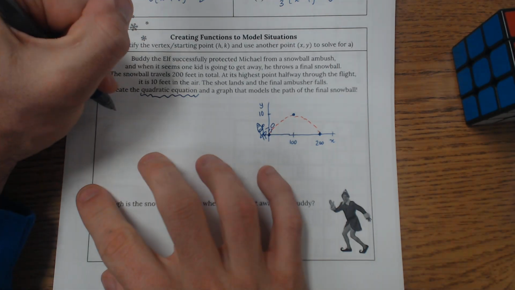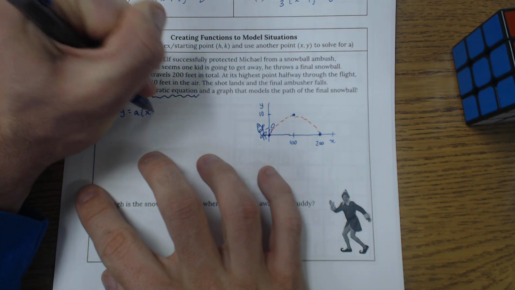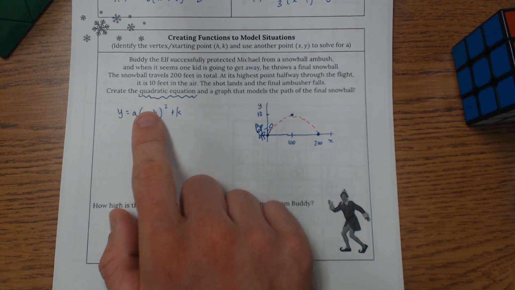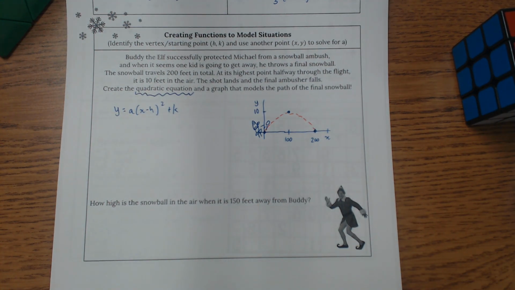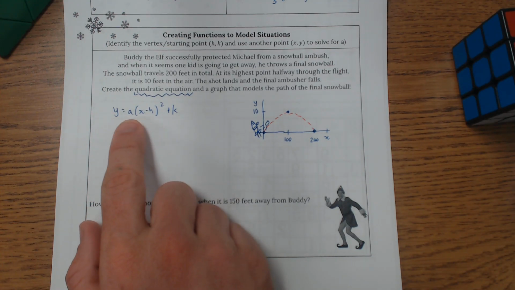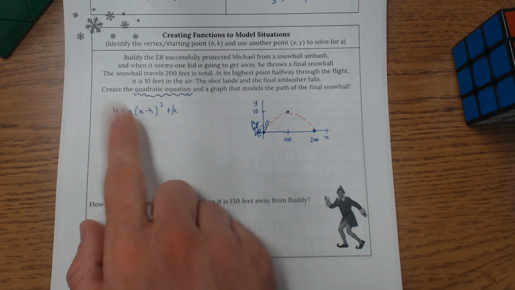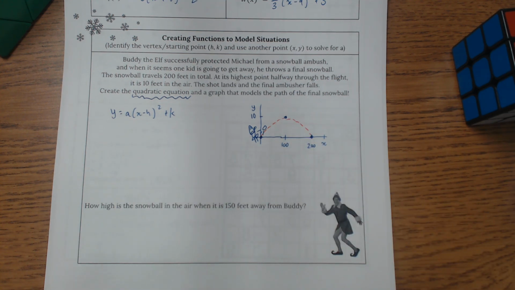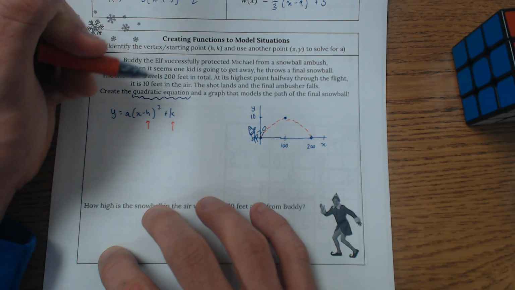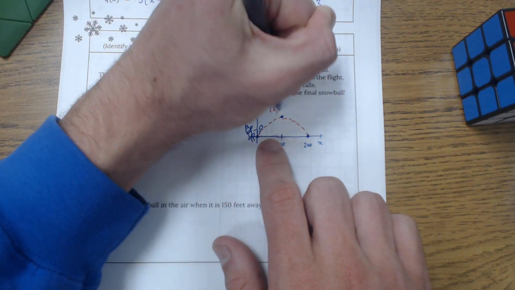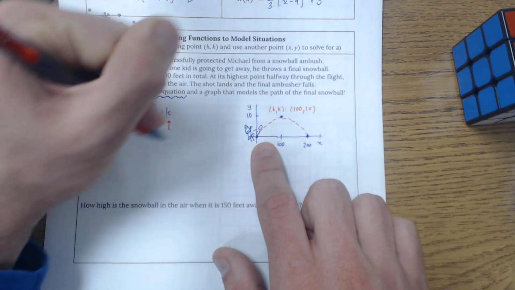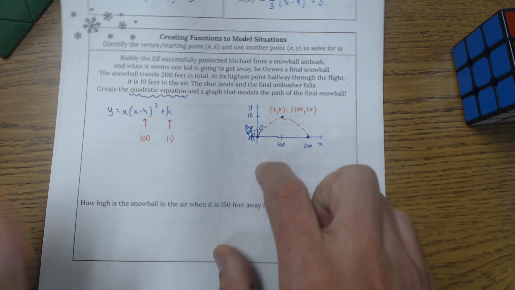So quadratic equation, y equals a times x minus h squared plus k. If I want this quadratic equation to match this snowball toss perfectly, I need the a, I need the h, and I need the k. The problem is I cannot tell what the a is just by looking at this. So what I've got to do is plug in the h and the k. I can tell what the h, k is. It's always at the highest point, the vertex right there. So I know that h is 100 and k is 10.